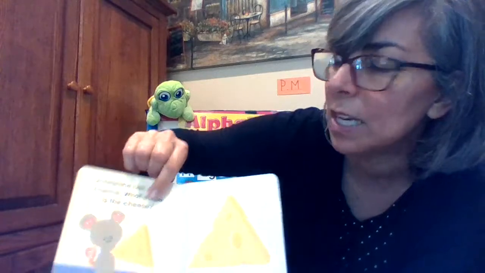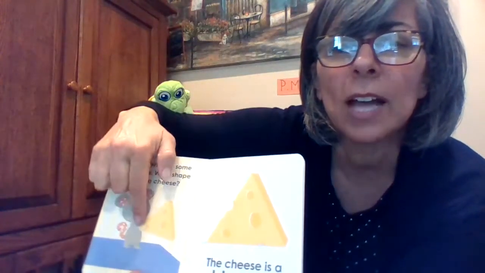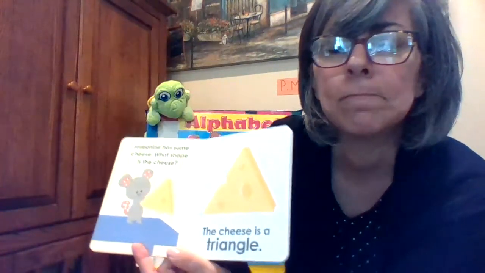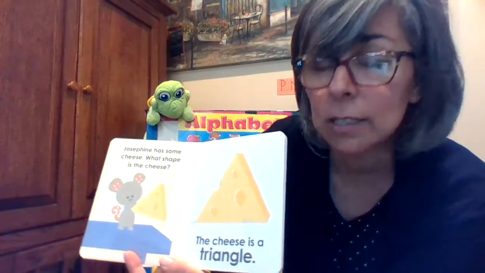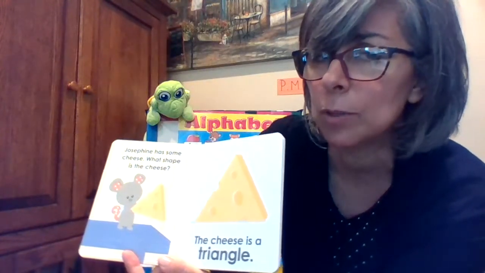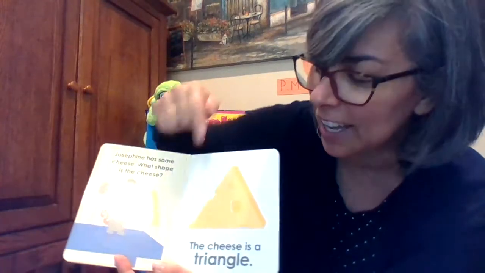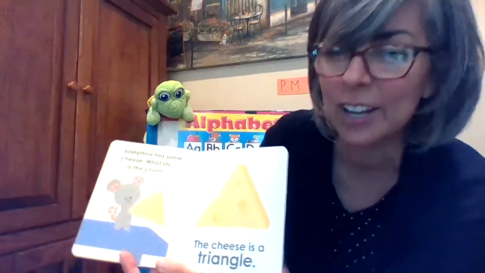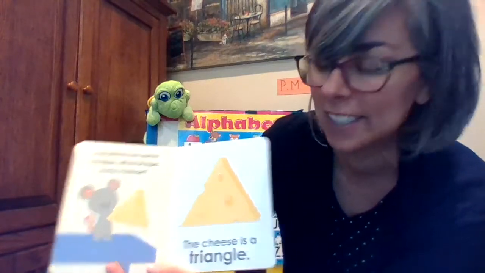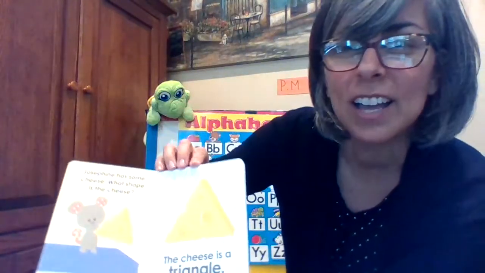Josephine has some cheese. What shape is the cheese? Well, it has 3 sides. A tricycle has 3 wheels. That always helps me remember what that's called. I hear Hayden yelling. It is called a triangle. Say triangle. The cheese is a triangle.